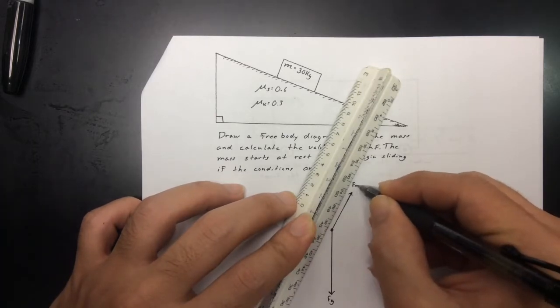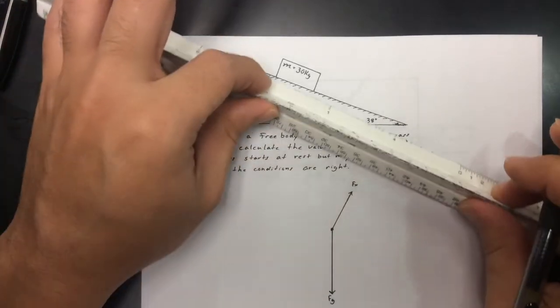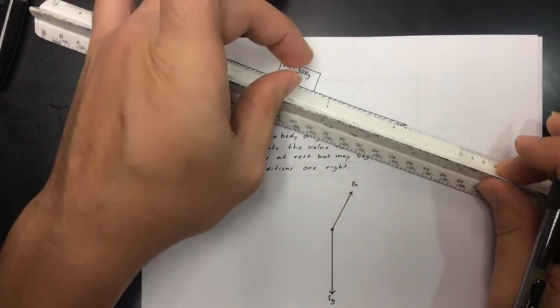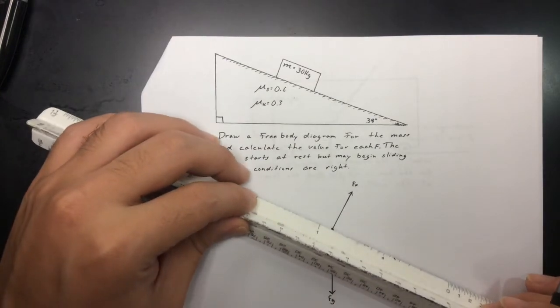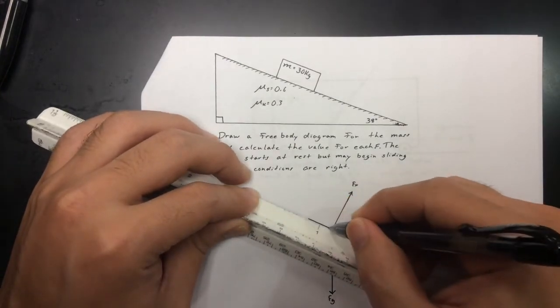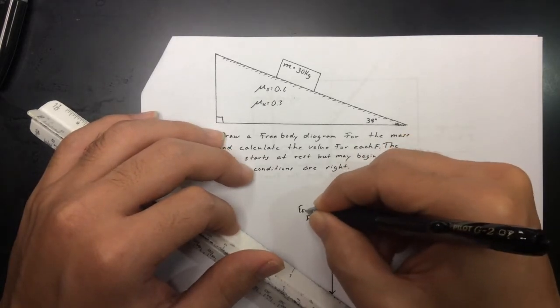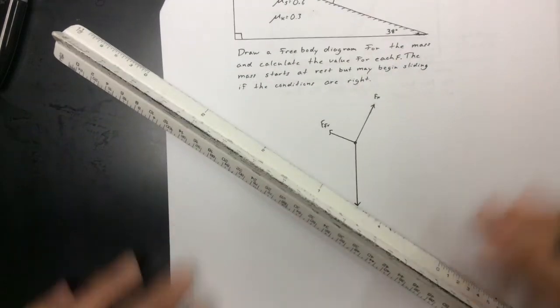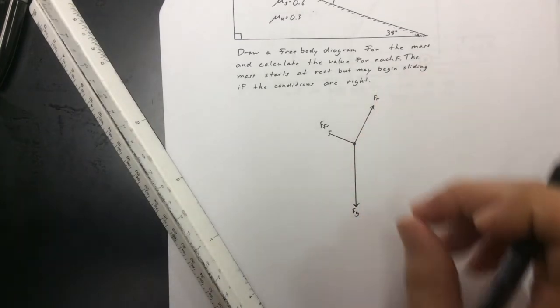Alright, Fn for that. And we probably have friction there, and friction is always going to oppose our motion. It's probably going to want to slide down, so friction is going to want to go the other way. So friction is 90 degrees to our normal force, and we're not sure what type of friction it is. I'll just write FFR.